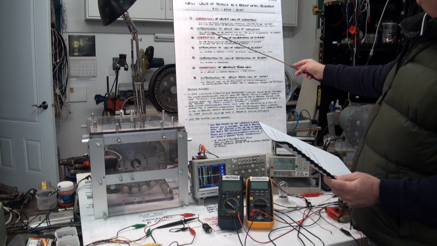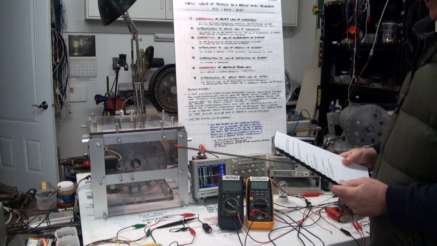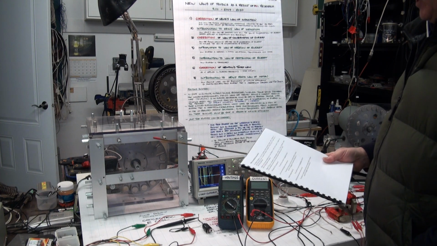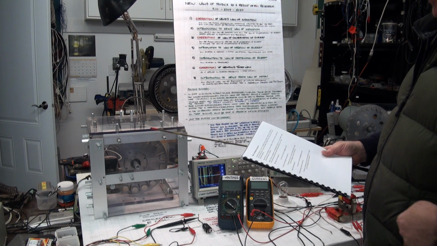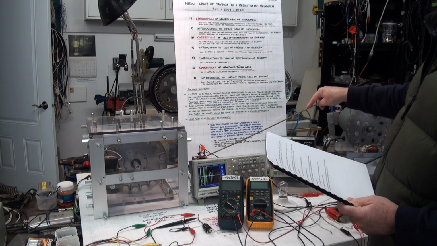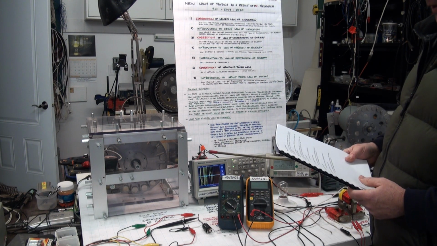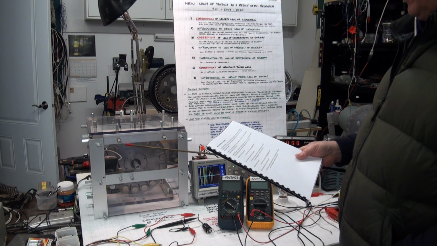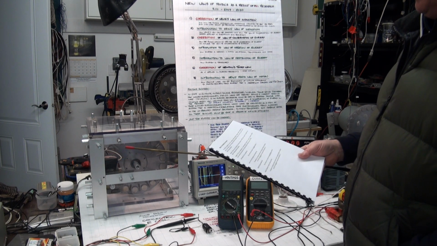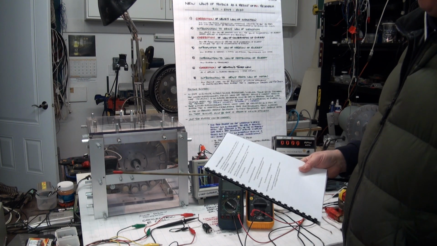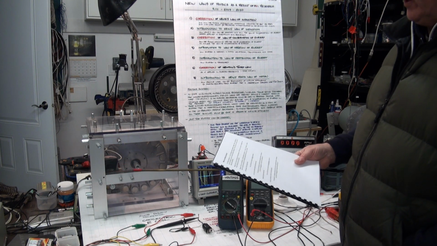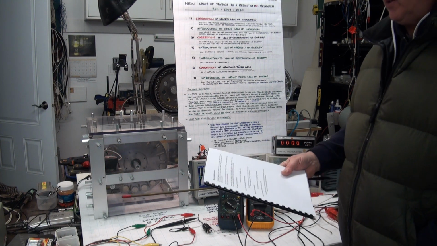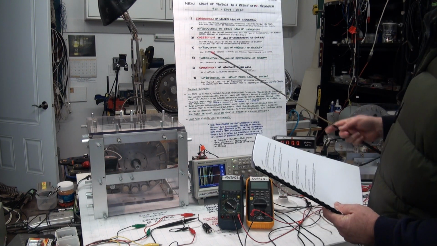So, introduction to Heins' law of induction. Heins' law of induction states that the direction of a delayed induced current, which you will see on the oscilloscope, and its electromagnetic field energy is always such that it will assist the change that produces it.